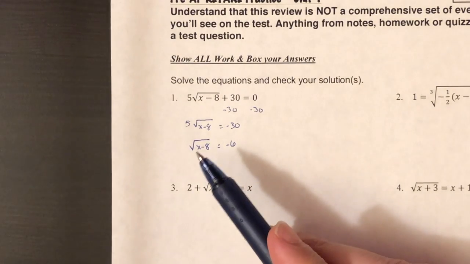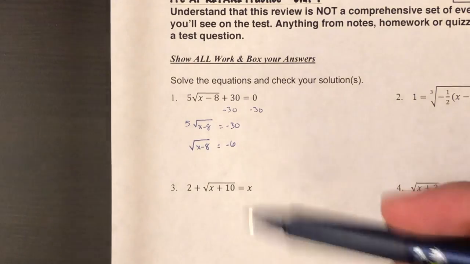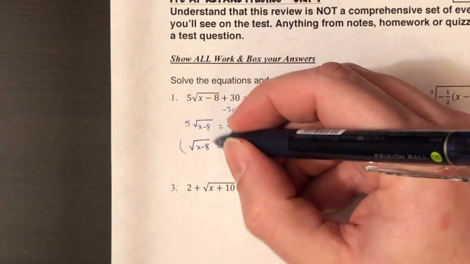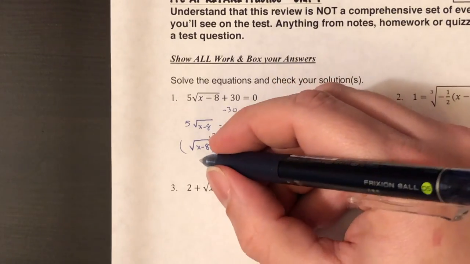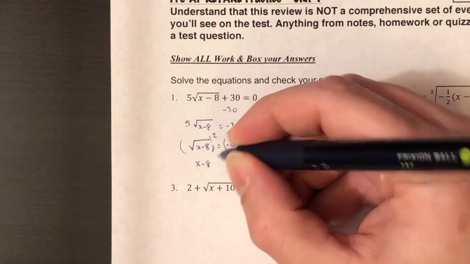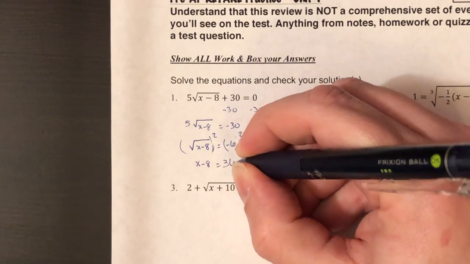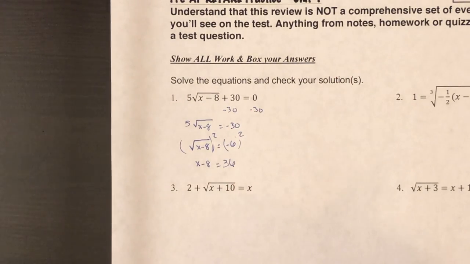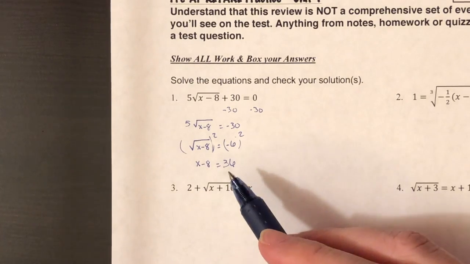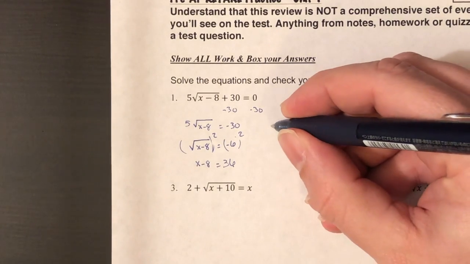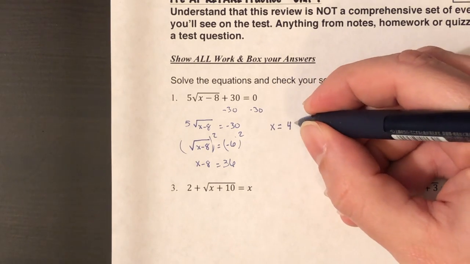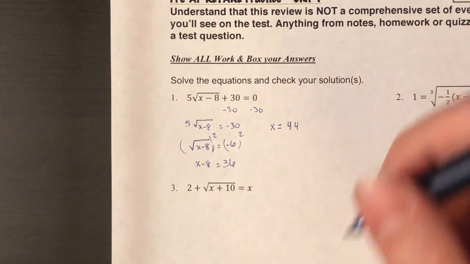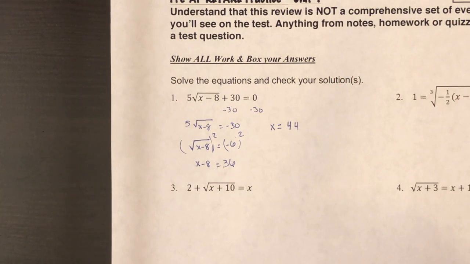Now that that square root is isolated, I can raise both to the power of 2 because a square undoes a square root. So I have x minus 8 equals 36. And then I add 8 to both sides, and I get x equals 44. Now, the thing you have to do here, though, is you have to check your answers.